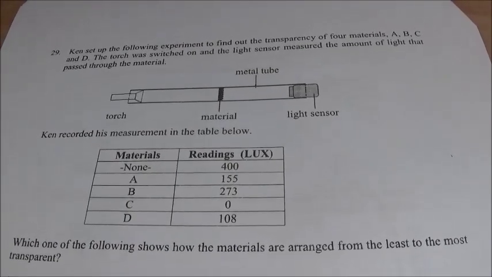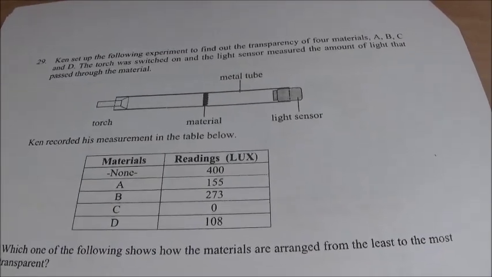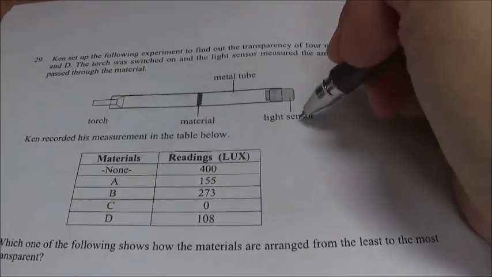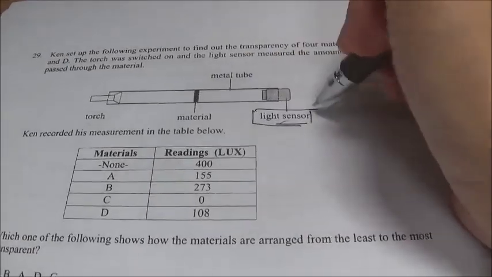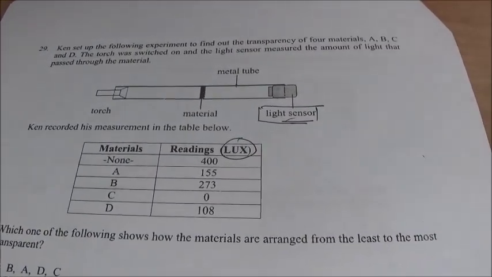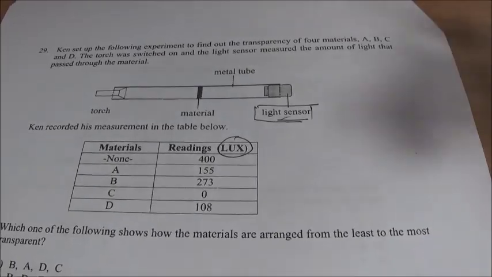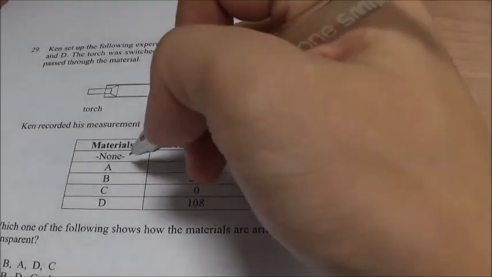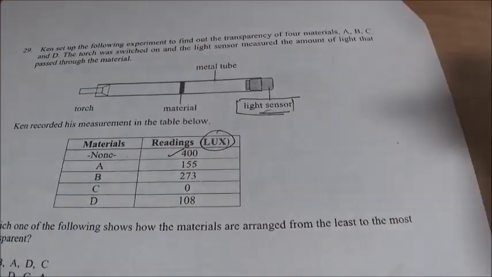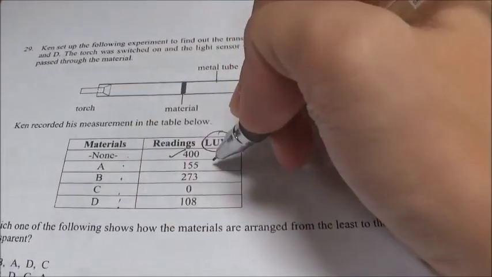Okay, question 29. Ken set up the following experiment to find out the transparency of 4 materials A, B, C, D. Okay, light sensor. You remember the light sensor that we used in the lab. And remember this one, lux. Lux means how much light, the amount of light. This is the SI unit for light. So when there are no materials blocking it, all light can pass through, you get 400. Then you put A, B, C, D materials, and these are the readings.